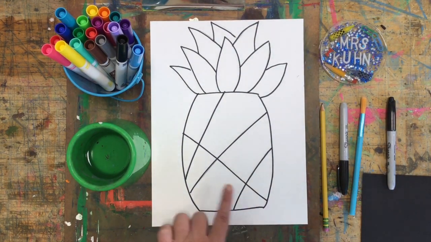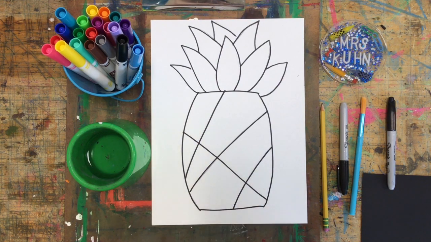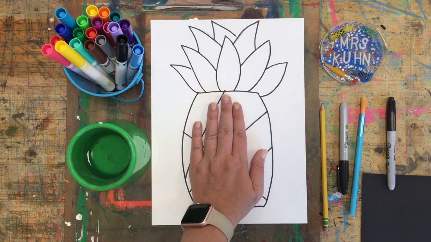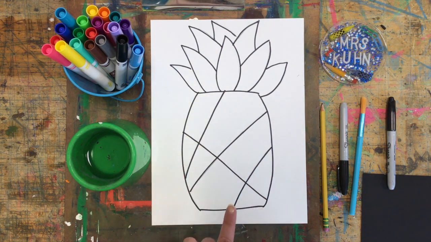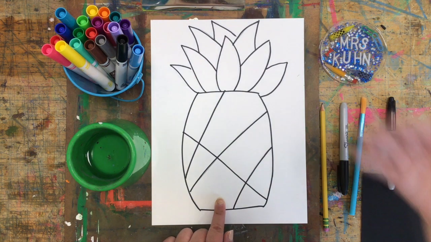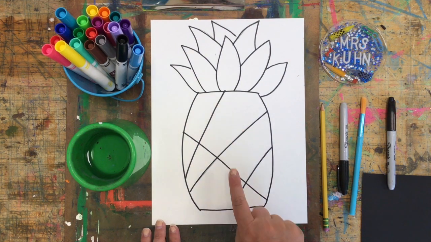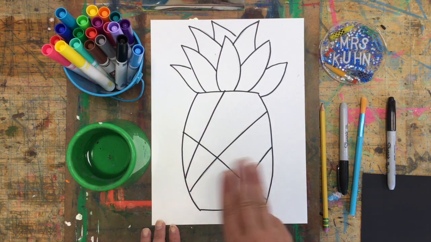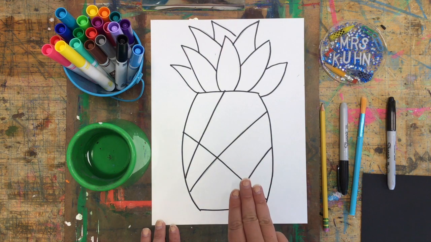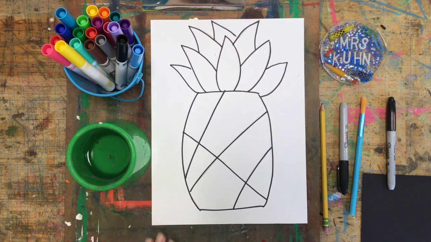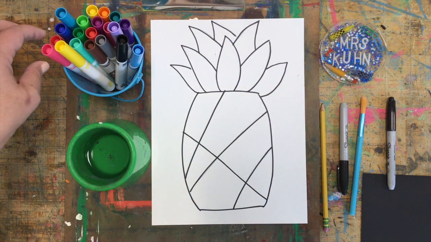Okay, so I know that I need to fill each of these spaces with a bold color and a pattern. And I can do shape patterns, line patterns. I want to make up a rule before I get started that the fruit part, the body of my pineapple, is going to have warm colors only, and the leaves or the crown at the top is going to have cool colors only. So I'm only going to use reds, orange, yellow, and pink can work because that's a value of red. And I can also use any sort of green or blue or purple for the crown.